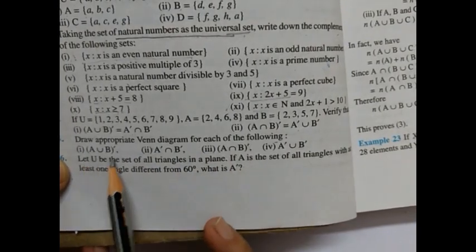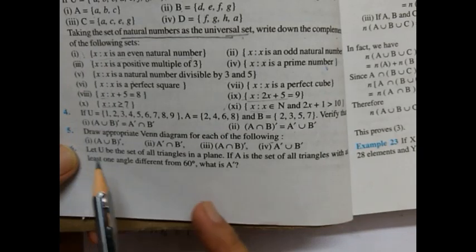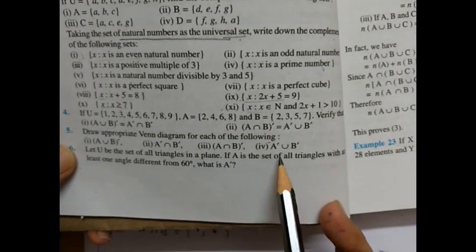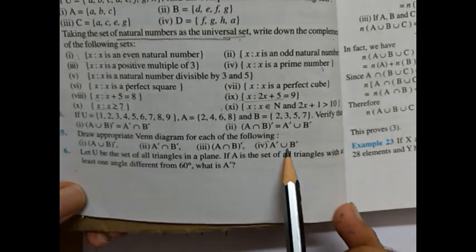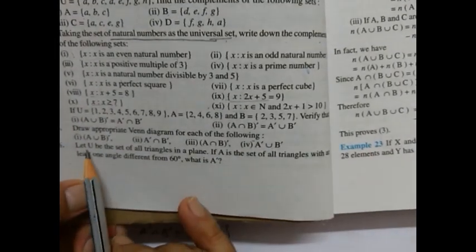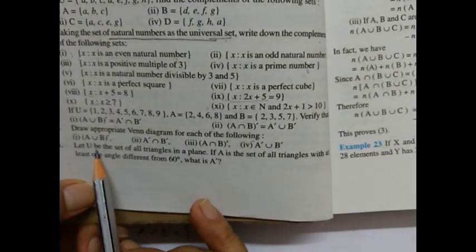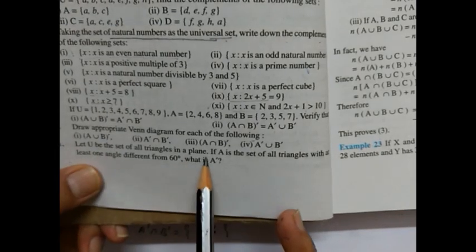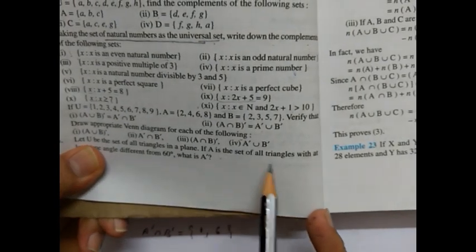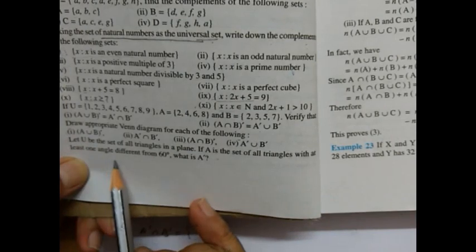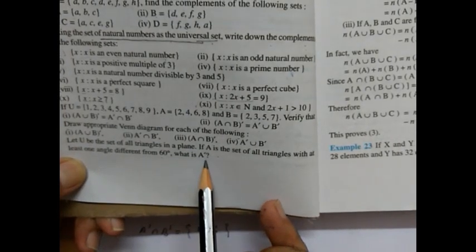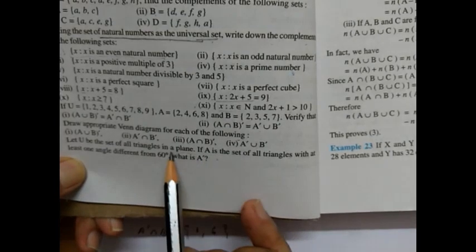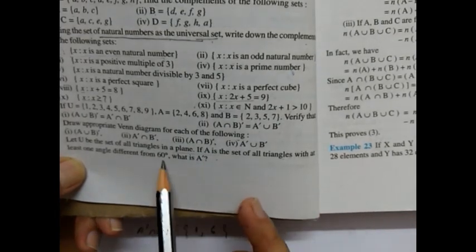I have shown you the Venn diagram, so in that way you have to show properly how this will be represented. Clear? Now question 6 says, let U be the set of triangles in a plane. If A is the set of all triangles with at least one angle different from 60 degrees, what is A complement? Now you have to use your previous knowledge, and as per that you have to give the answer.